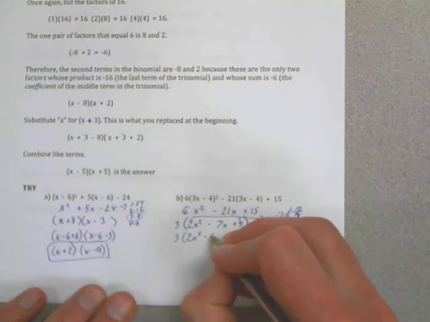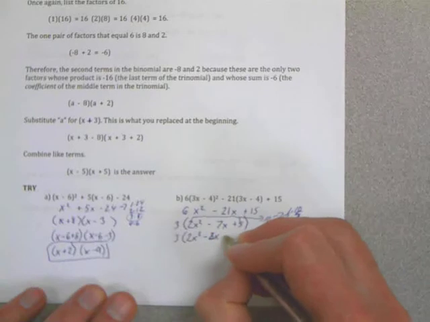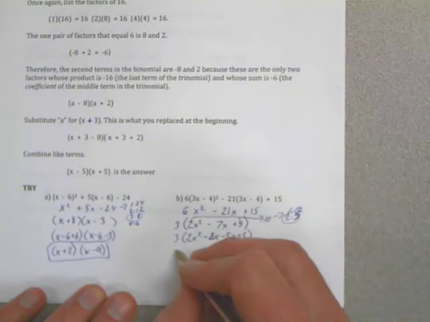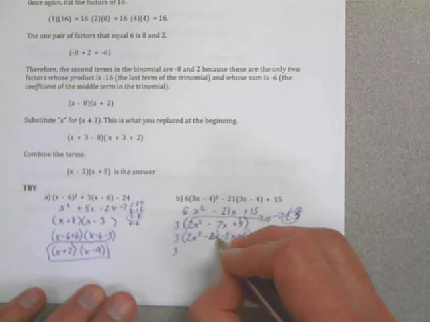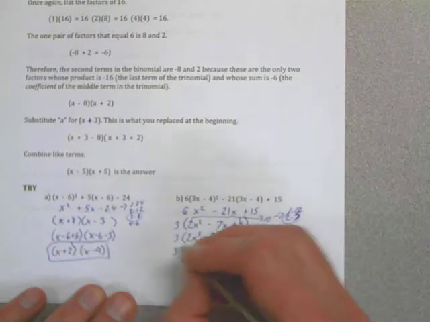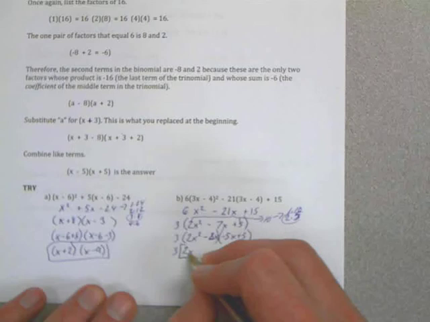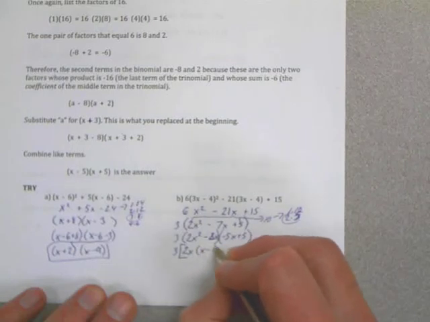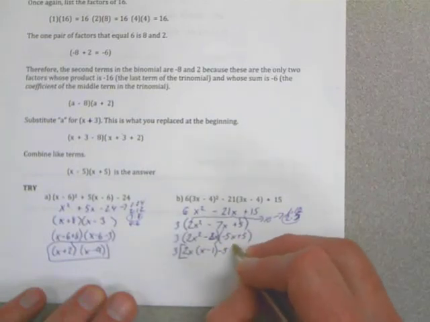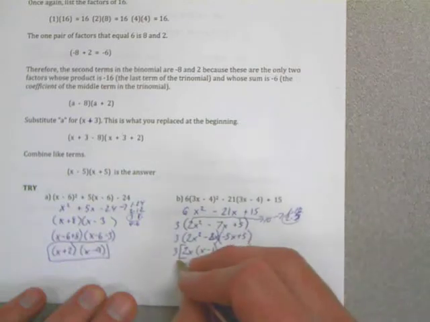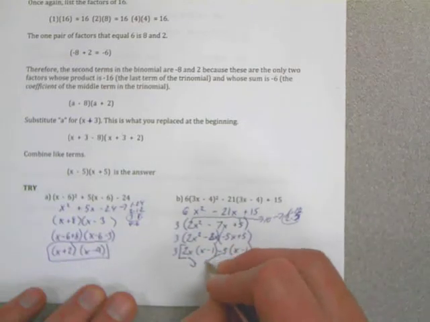2x squared minus 2x minus 5x plus 5. Group them. Look for common terms, so I got a 2x here, which is equal to x minus 1. So I'm going to take a negative 5 out here, and I get x minus 1. Put your terms together.